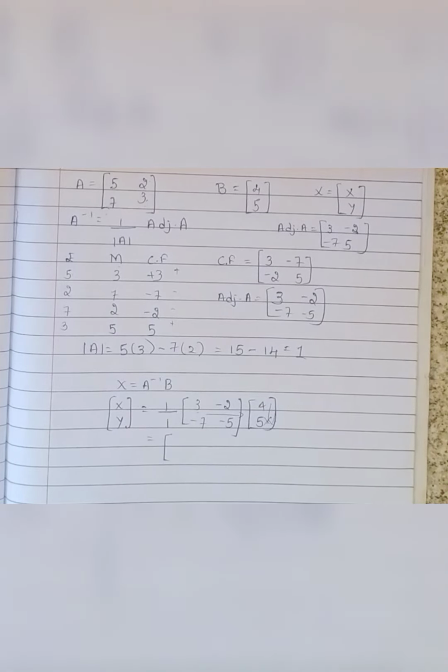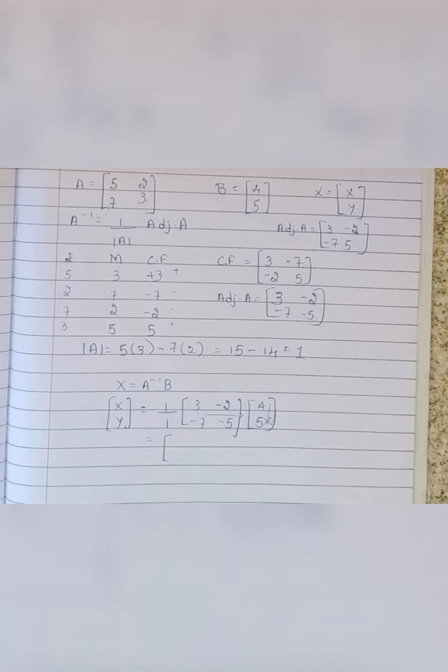And always in this matrix method, the product will end up with only one column left. It can be 2 cross 1 or 3 cross 1. If it is 2 variables, the final order of the matrix after multiplication is 2 cross 1. And if it is 3 variables x, y, z, it is 3 cross 1.